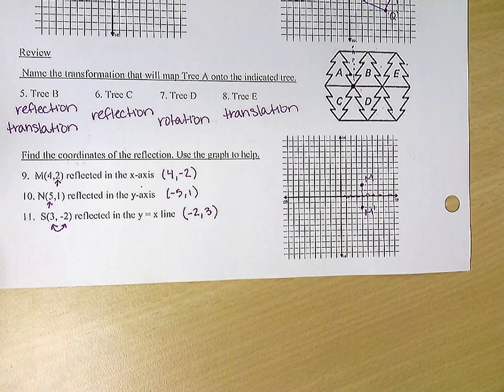Okay, so you do have to remember those. So don't forget how to reflect in the y equals x line. Any questions on rotations?